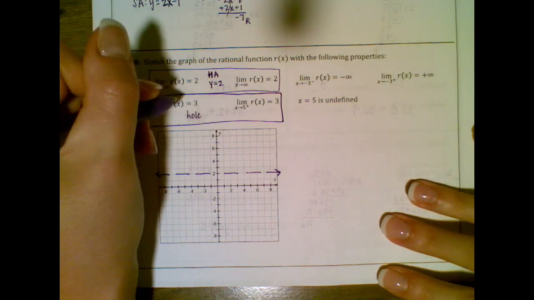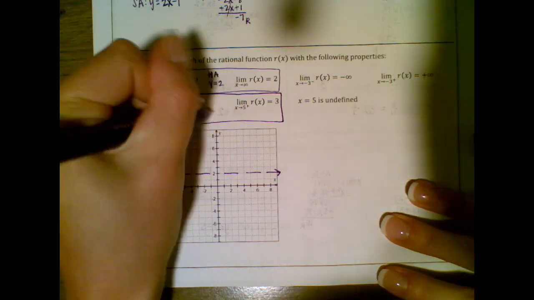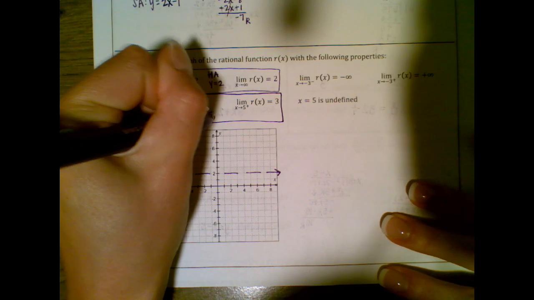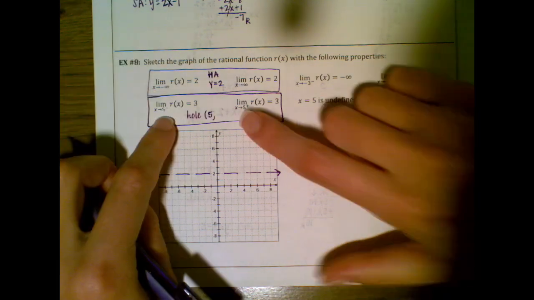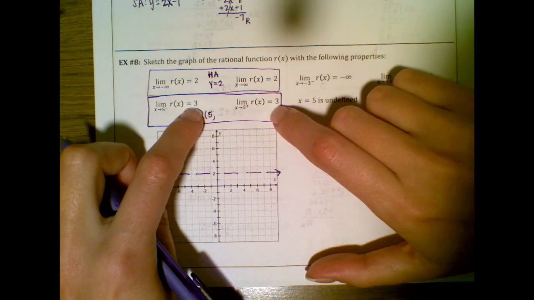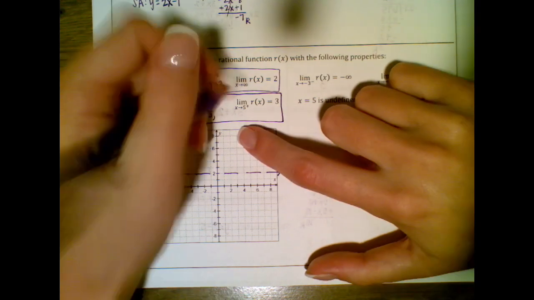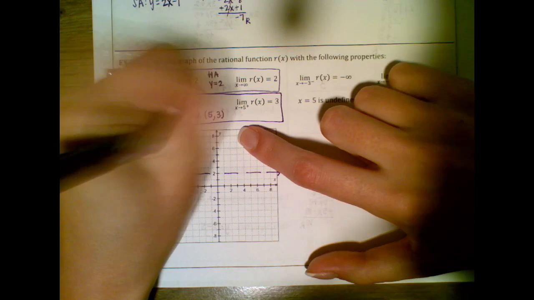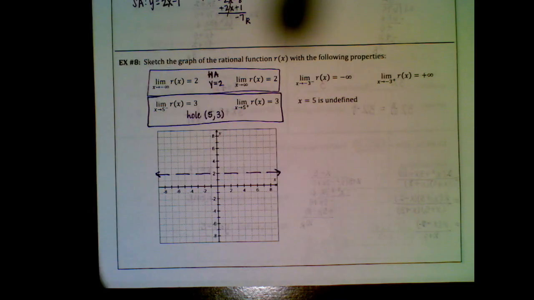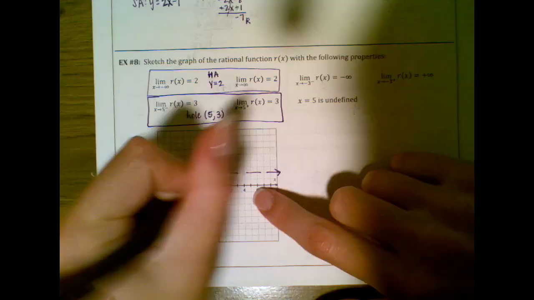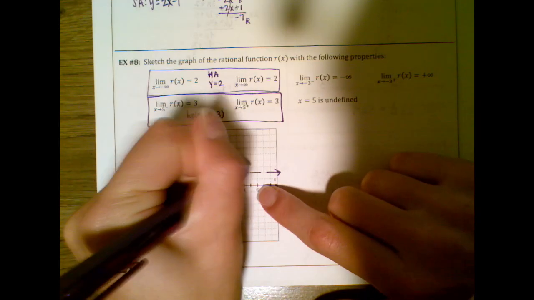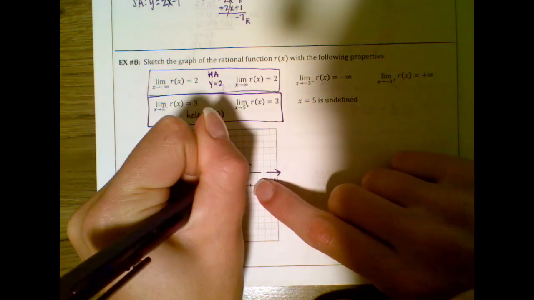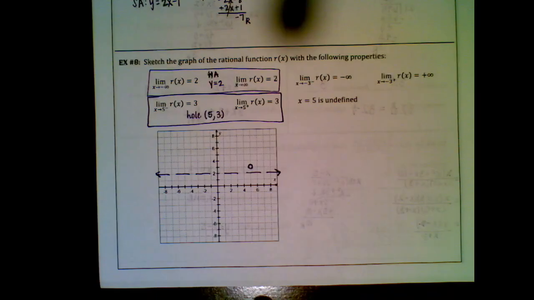And the hole happens at that x value of 5, whatever that x value is. And because it approaches the y value of 3, that means the y value of the hole is at 3. So at 5, 3, I'm going to have a little hole there.